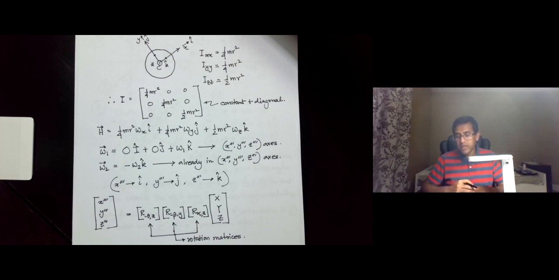In the next video, we'll start from here, and we will complete the angular momentum calculation that we started for this problem, and then there are some other parts of this same problem that we'll tackle in later discussions. So that's it for now.